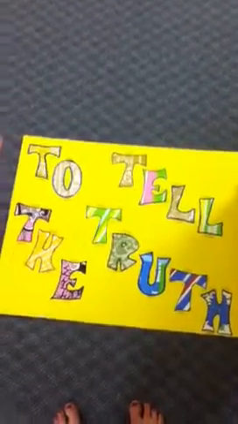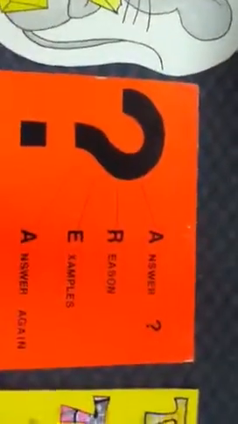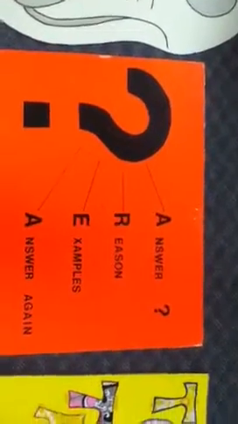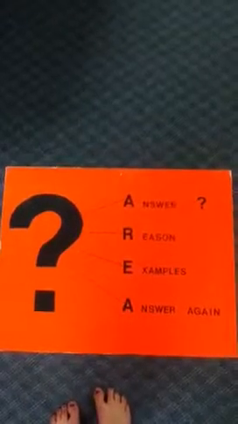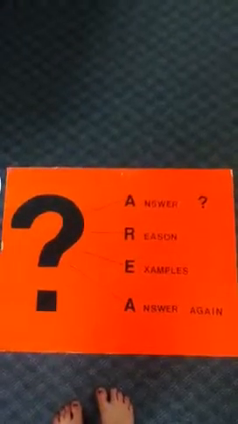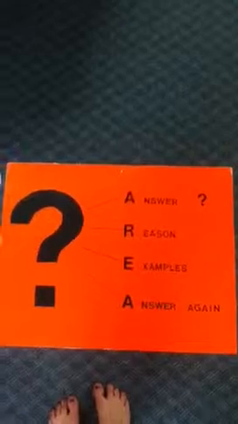The next one we're going to look at is the approach Ronald Reagan used in answering questions, called the area approach. I especially like this one. I've used this in various school districts, and we found that the state mandated test scores in writing improved because of it, where students are answering a question with the answer to it. They give a reason, they give examples, and they answer again.